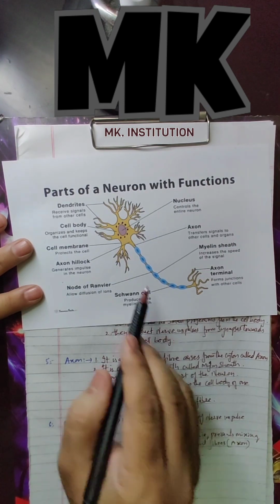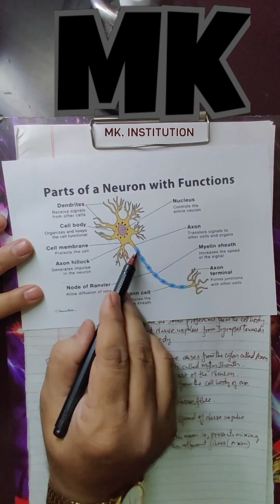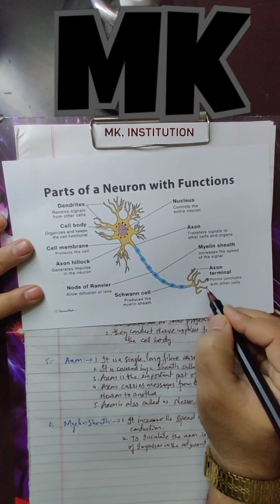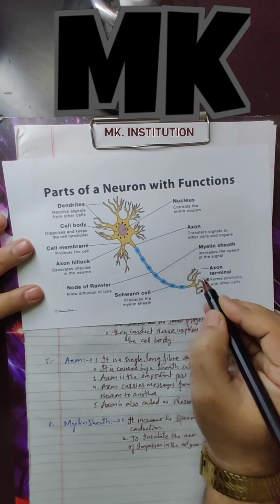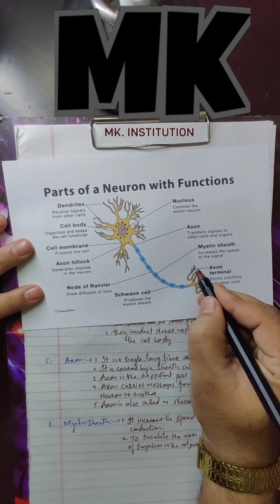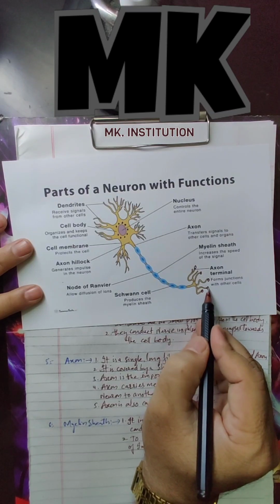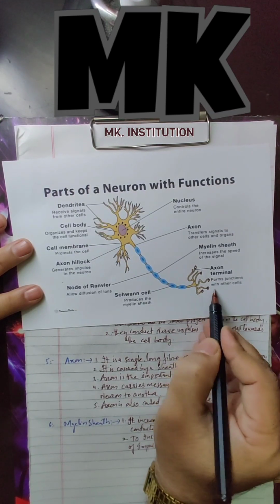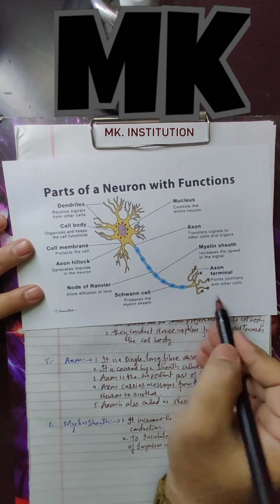The axon is otherwise called a nerve fiber. They end in nerve terminals. Here, small bulb-like structures are there, which are called synaptic bulbs. From here the impulses will jump to the next neuron. That is called a synapse. What does synapse mean? This one only.